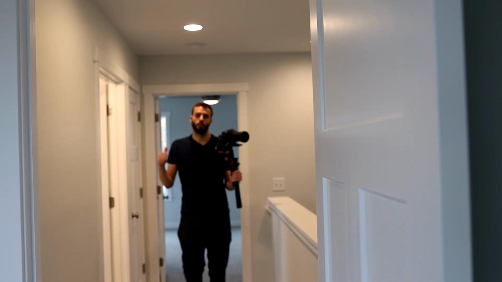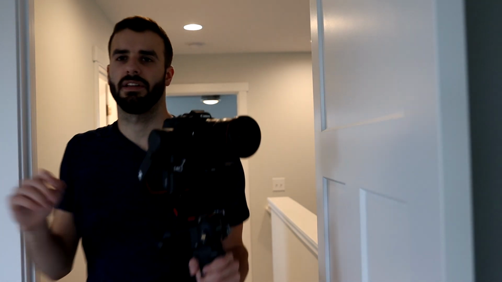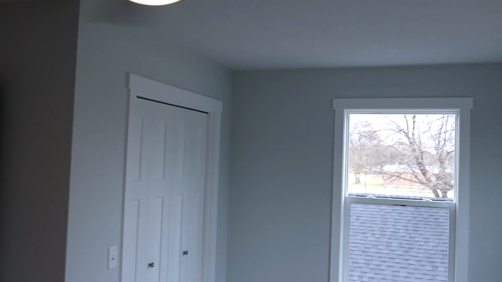So this room is kind of weird. There are spots on the left and right to shoot. Let me show you. There's this little thing here, but there's also stuff over on this side here. So trying to shoot this room is a little more difficult than normal.